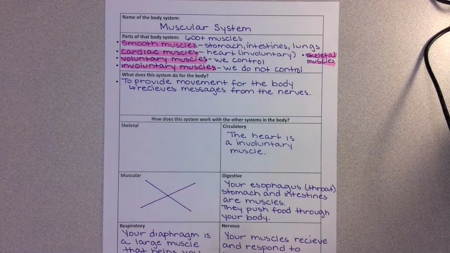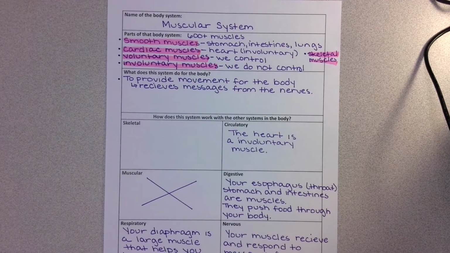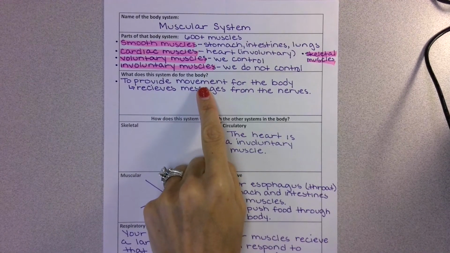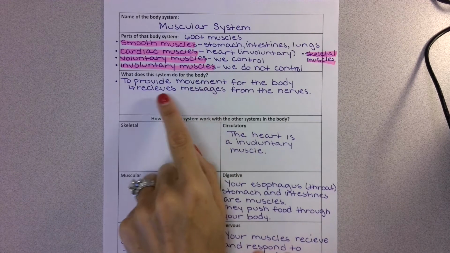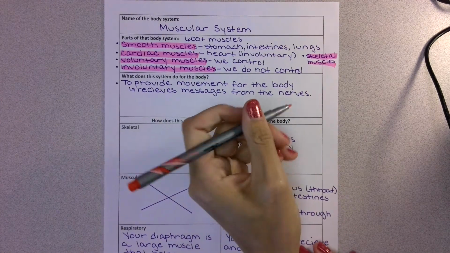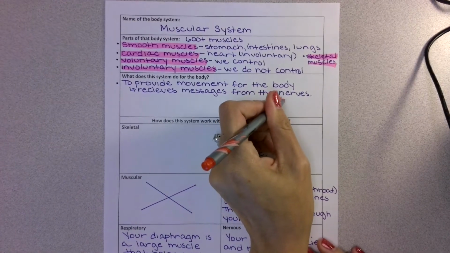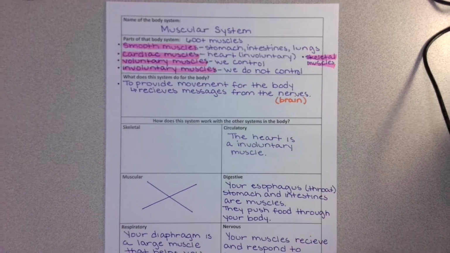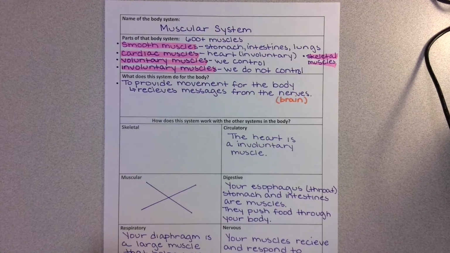Okay. The main job, or really the only job, for muscles in your body is to provide movement. Movement, either moving your arm, moving things through your digestive tract, moving your eyes. Anything that moves in your body is because of a muscle. So it receives messages from the nerves, which is your brain. Nerves are like the pathway that the messages take to get from your brain to parts of your body.